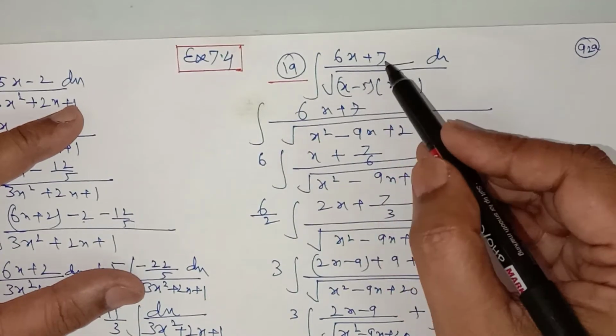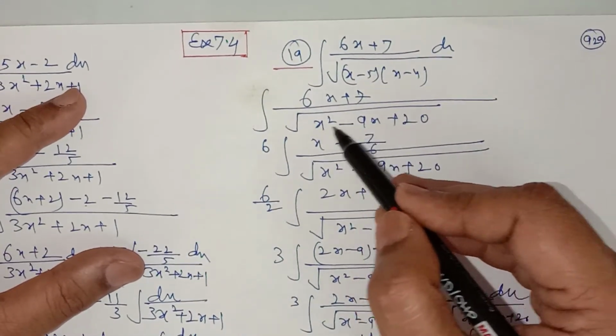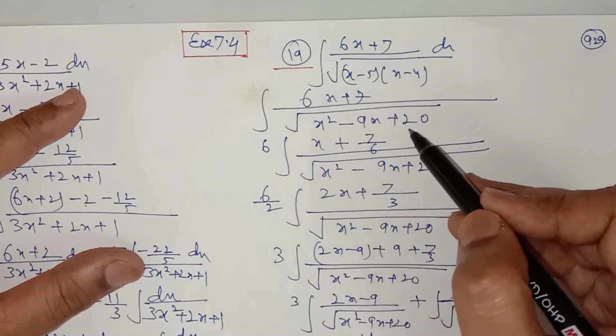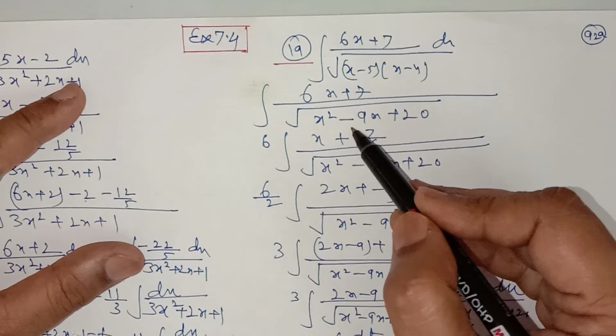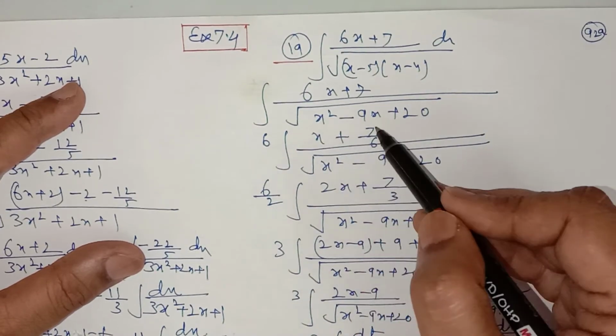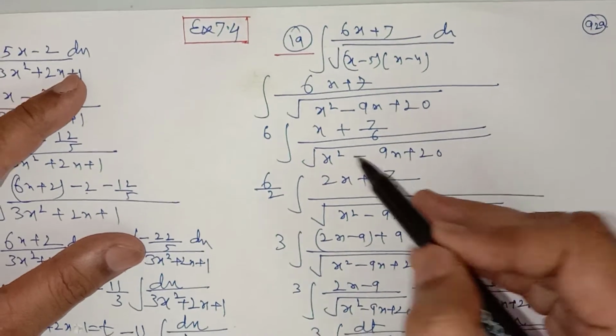Again, we have 6x plus 7 upon this. Open this bracket in the denominator. You have to bring the derivative of x square minus 9x plus 20 in the numerator. So take 6 common in the numerator. Multiply and divide by 2 in the numerator. 2x plus 14 upon 3. So that is 7 upon 3.